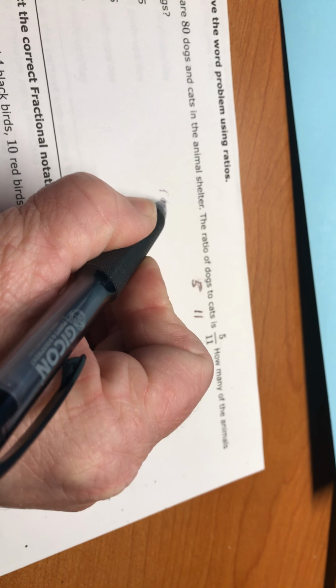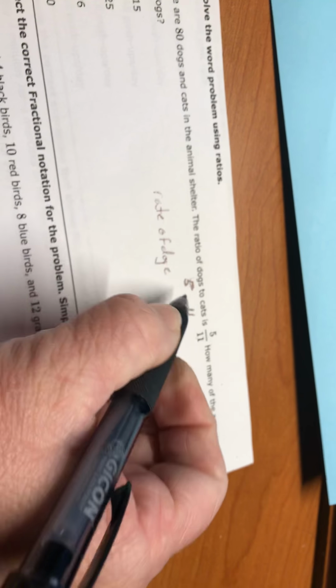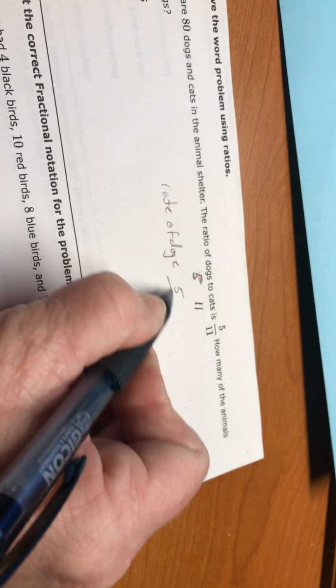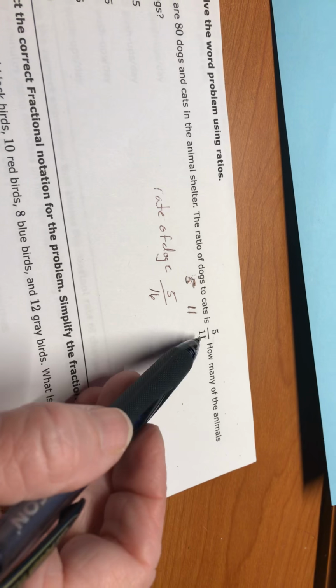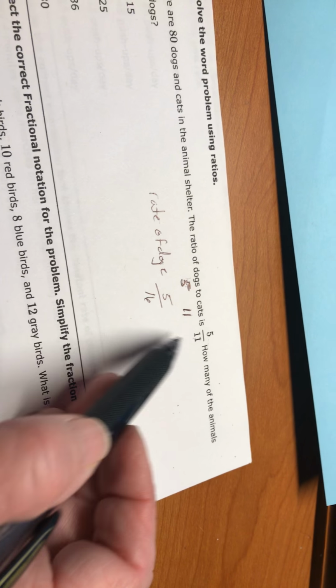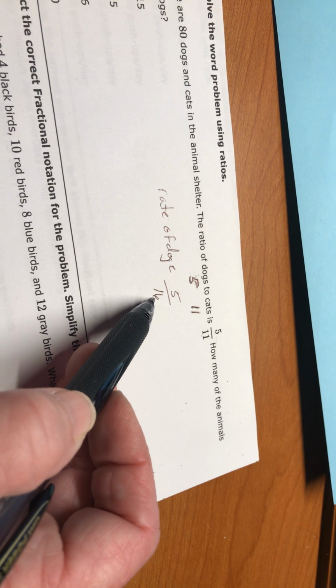All right, let's look at this. A rate of dogs to be 5 dogs for every 16 animals. Okay? So 11 plus 5 is 16. So this 16 is the 5 dogs plus the 11 cats. Okay?